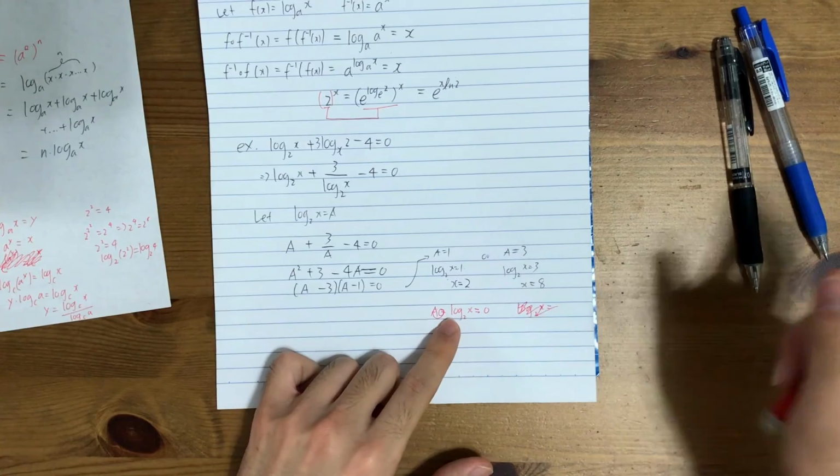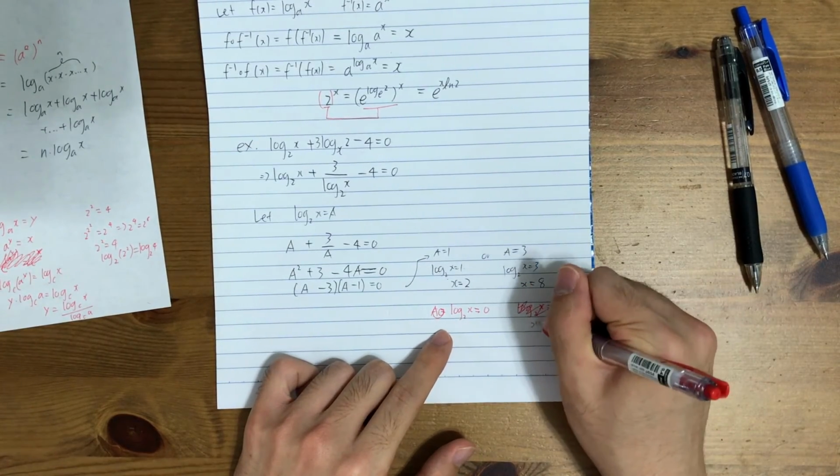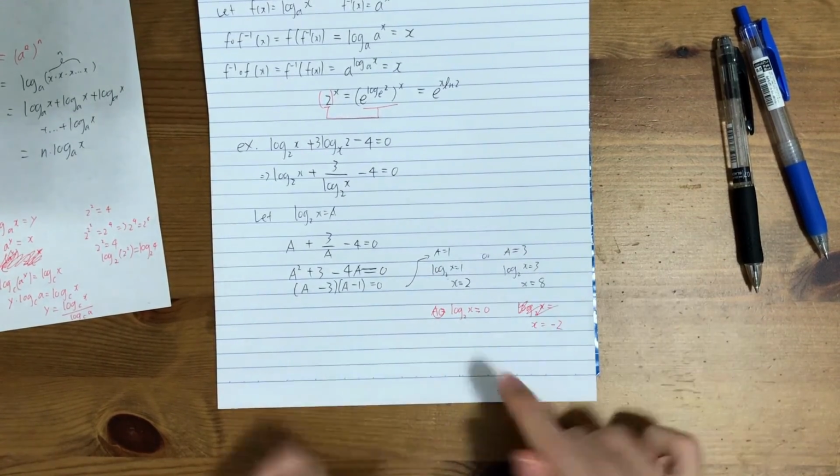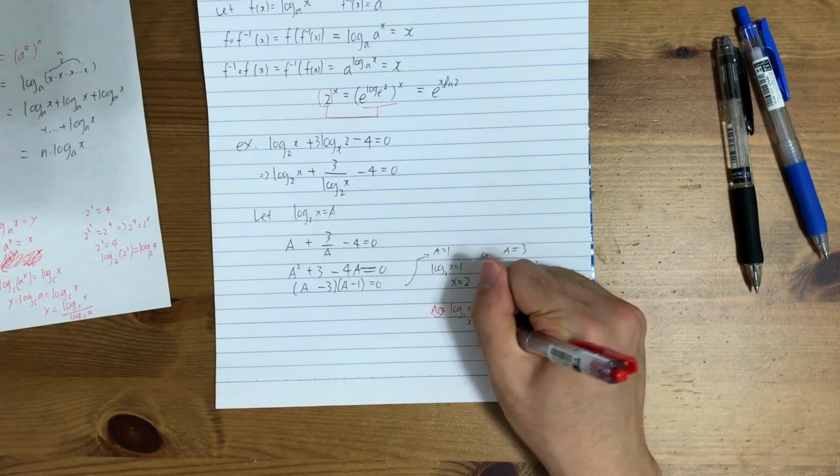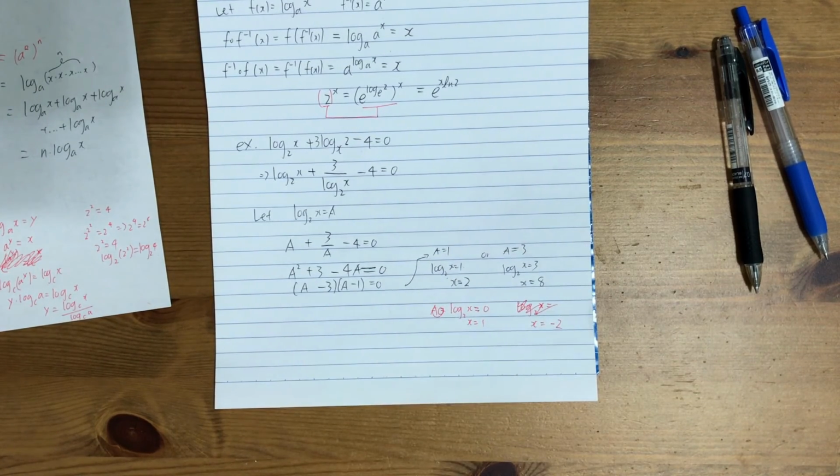Let's consider this case first. But yeah, let's say you have x as -2 and x as 1. Then for these two values, you have to check whether it makes sense or not.